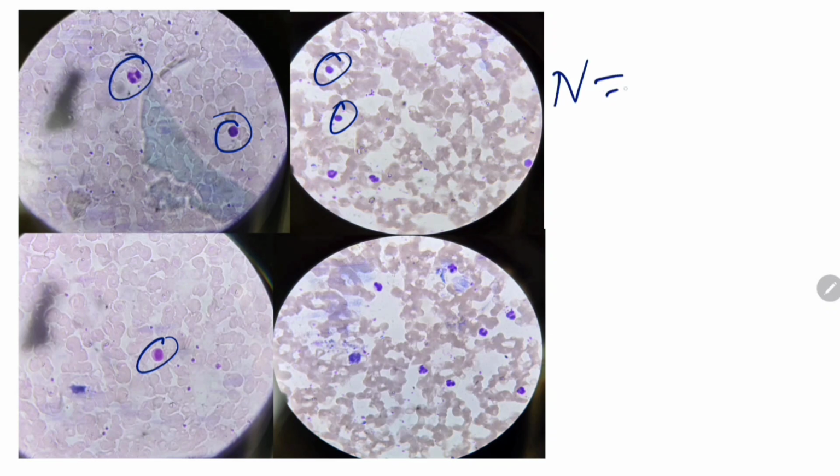This is actually a neutrophil. Why neutrophil? The size is similar to that of an RBC. Again granules, and 1, 2, 3 lobes. So we have 3 lobes here, and see, platelets are also here. So in this slide everything is clear. These are RBCs, these are WBCs, and these dots are platelets actually.